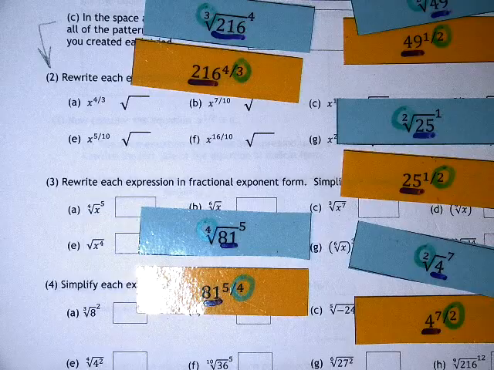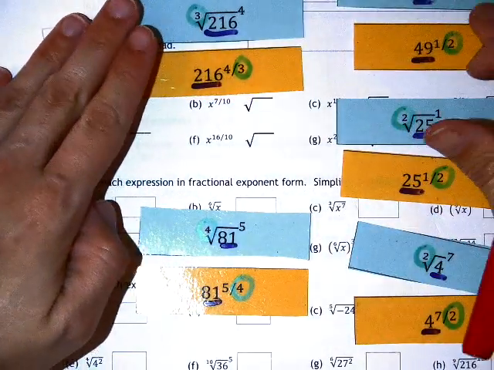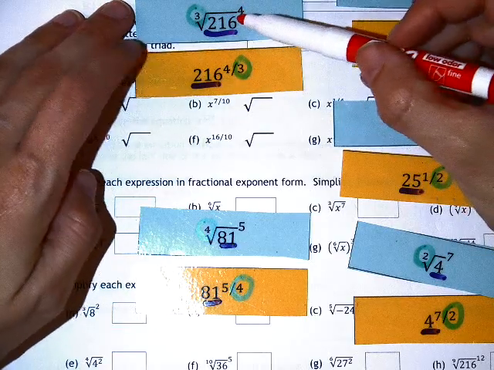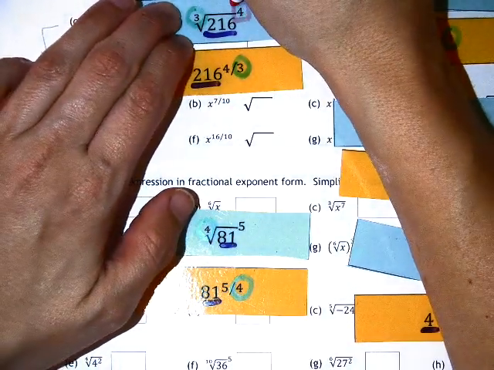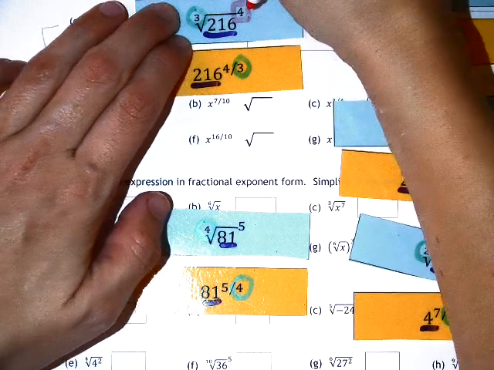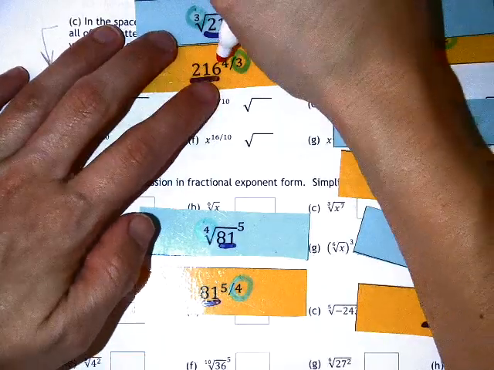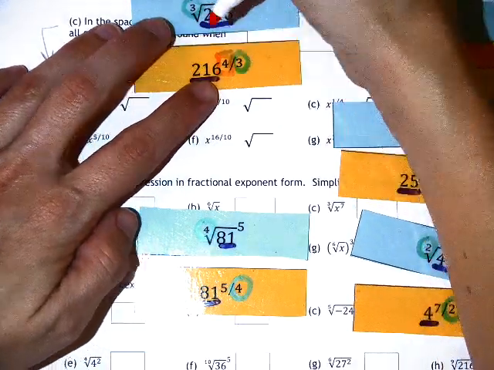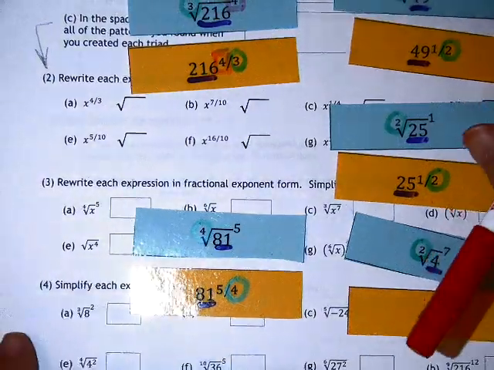The last key observation or relationship is probably going to be logical if you think about the fact that we've accounted for all the numbers on each card except for one. This 4 here, which appears to be an exponent attached to the radical on the right-hand side, obviously corresponds to the 4 at the numerator of my fraction exponent.